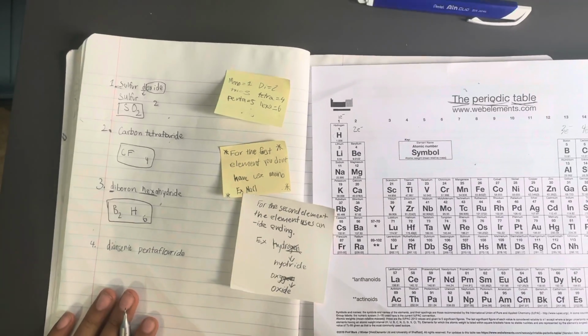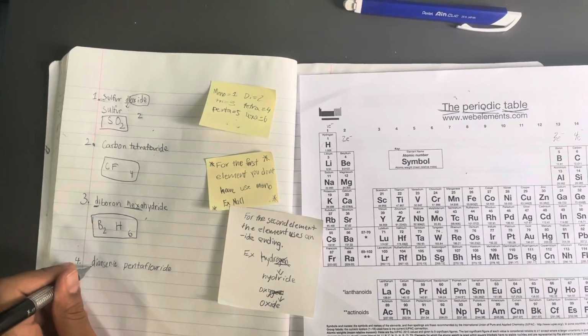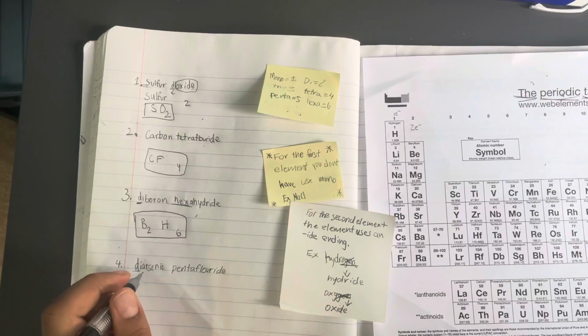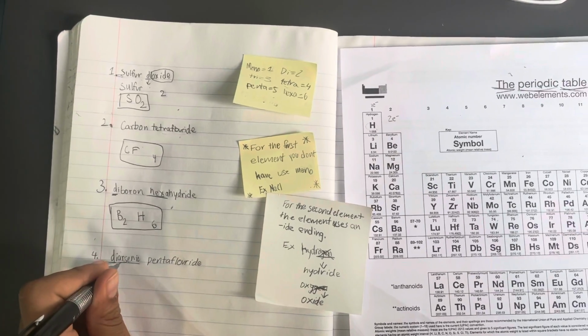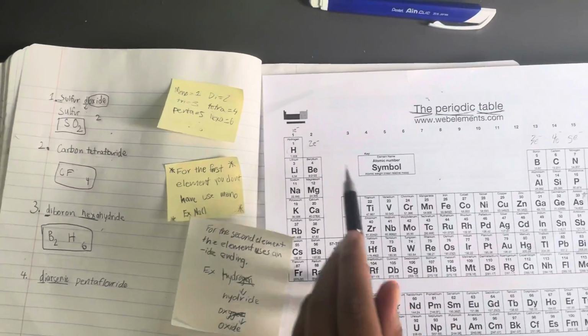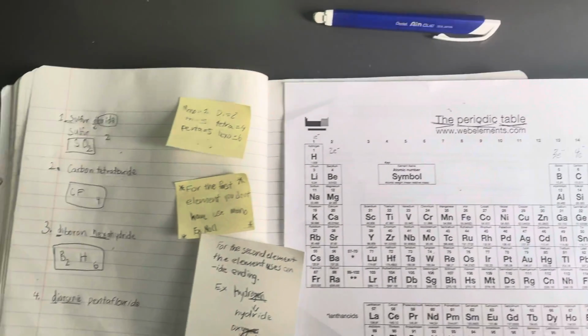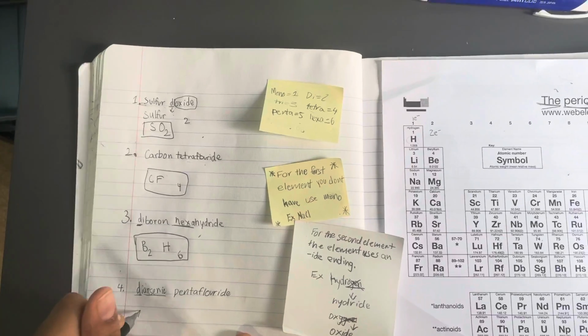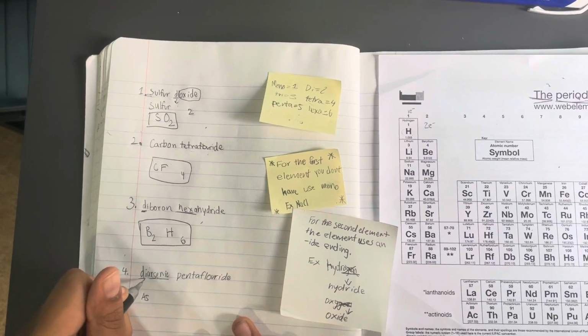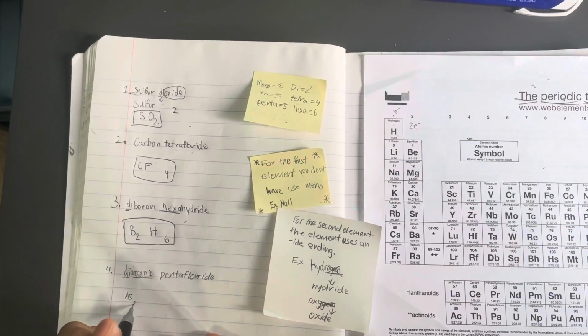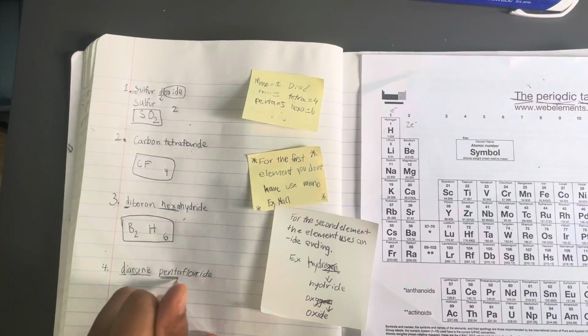Now for our final one. This is going to be di, so it's going to be diarsenic. We have to look up arsenic on the periodic table. It is right here. So arsenic is As. So we will write As. Di is 2, so we'll write 2. Penta is 5.